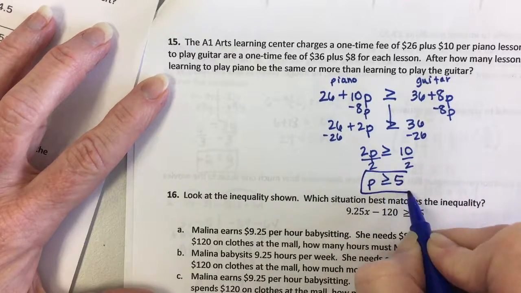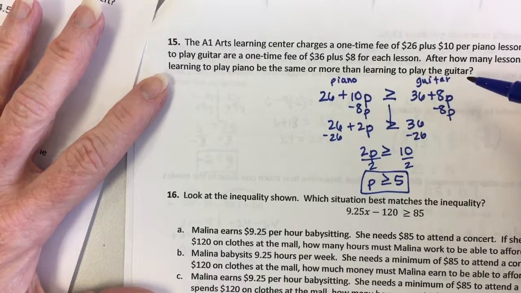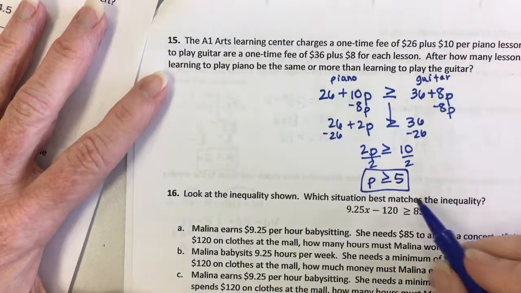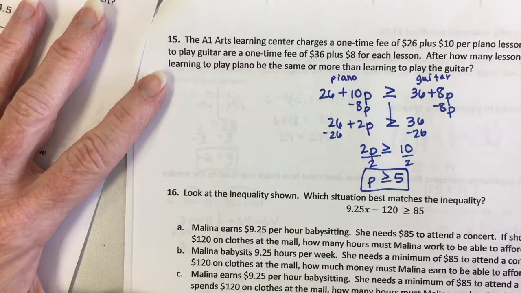All right? So what are we saying? After how many lessons will the cost of learning to play the piano be the same or more than learning to play the guitar? After 5 lessons, it's the same. After more than 5 lessons, it's going to be more.